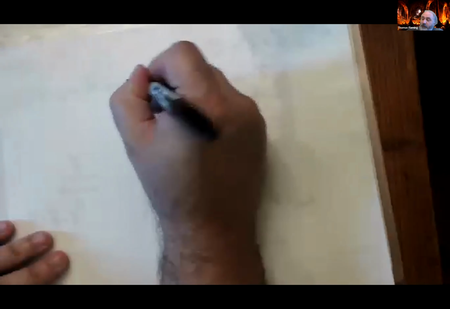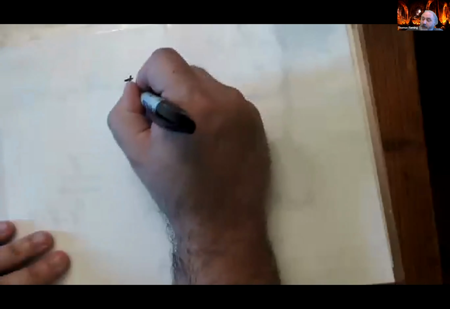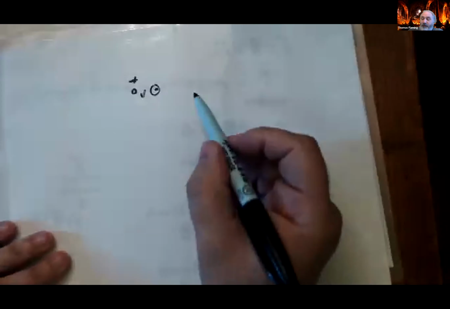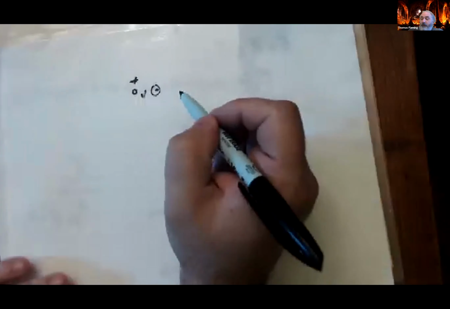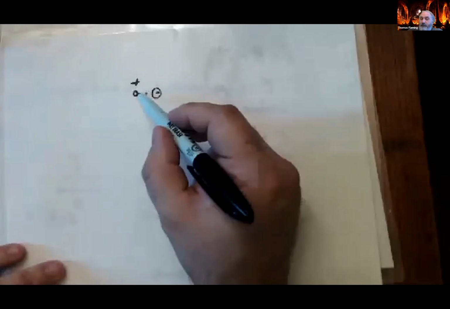So let's go with that. Imagine that I've got a positive point charge, and for simplicity's sake, let's have the velocity of that point charge be coming straight out of the page towards the camera. So here's my positive charge. It's got a velocity towards the camera. Remember, the dot means you're seeing the tip of the arrow coming at your face. And I want to think about the magnetic field created by that charge.